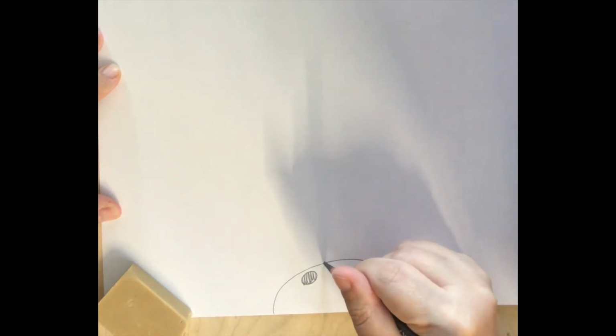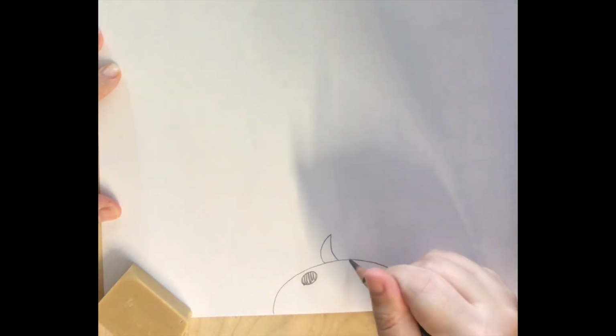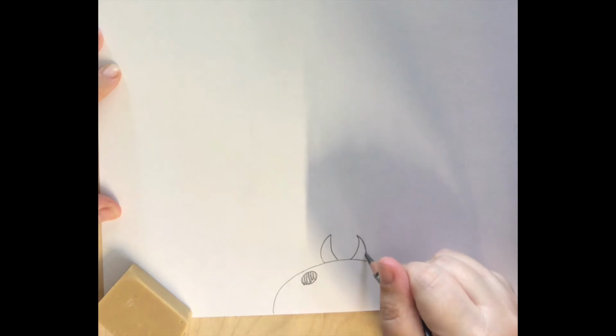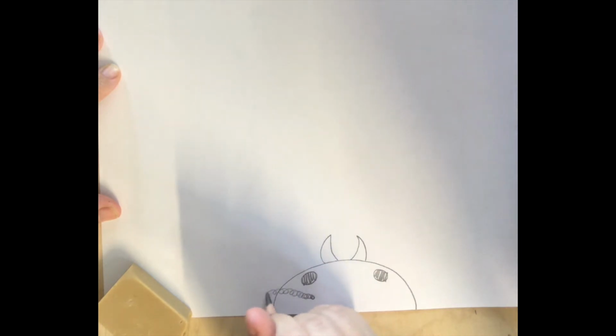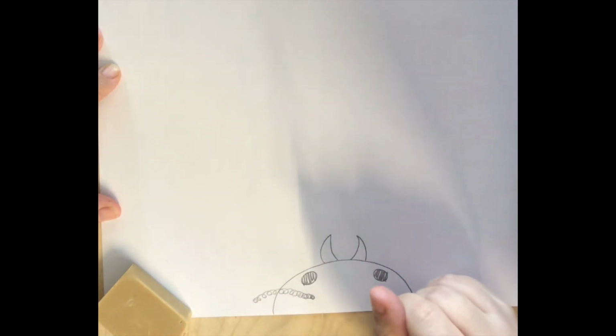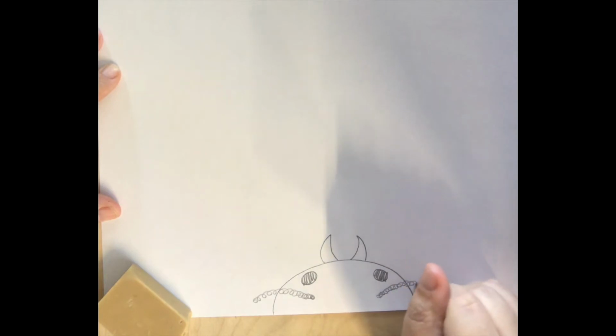And then I'm going to add the mouth, which is like 2 pinchers like that. And then I'm going to make a curvy line that looks a little bit bouncy for its antennae.